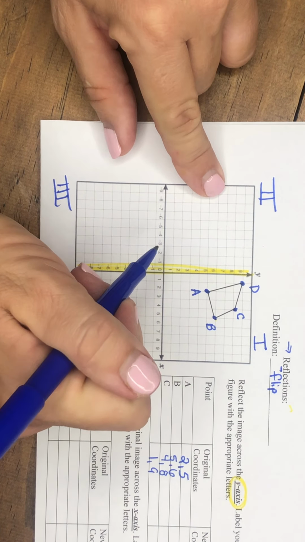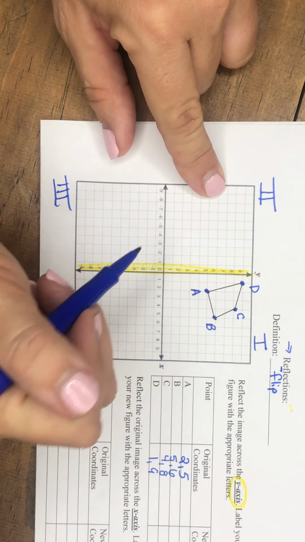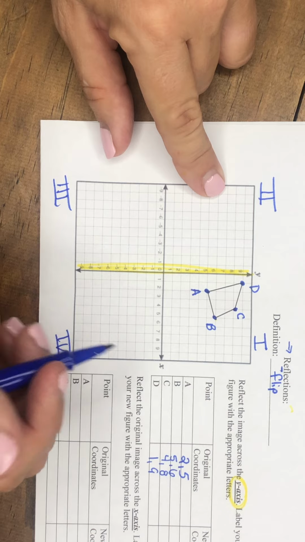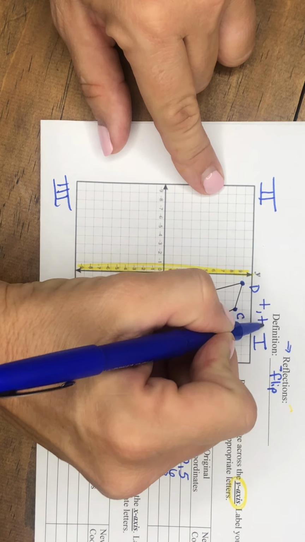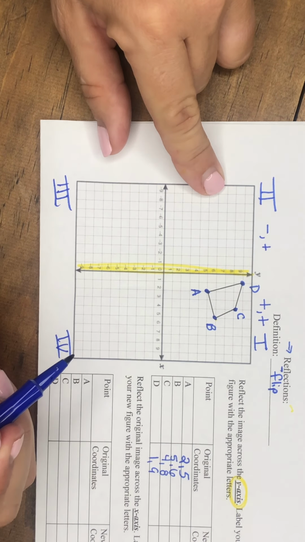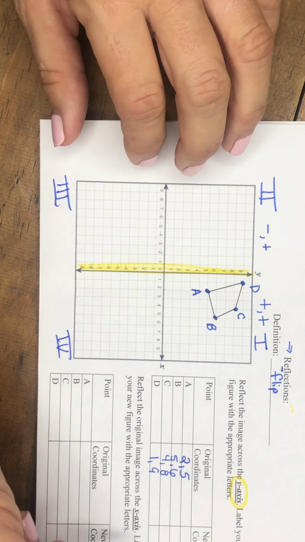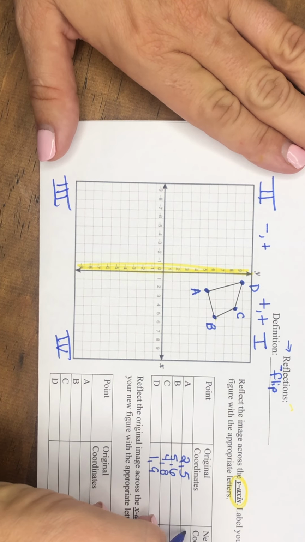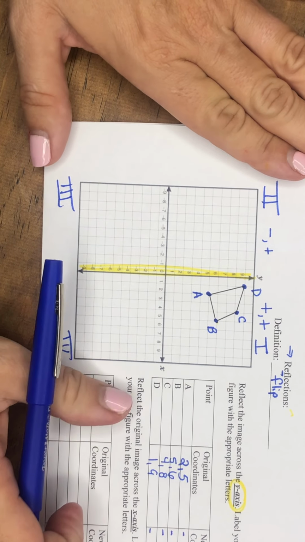Now remember, what are the positives and negatives, the signs of this quadrant? This is plus, plus, and this is going to be negative, plus. So I know every x value that I have, all my new coordinates are going to be negative, right? So I know negative something, negative something, and all my y's are going to be positive.